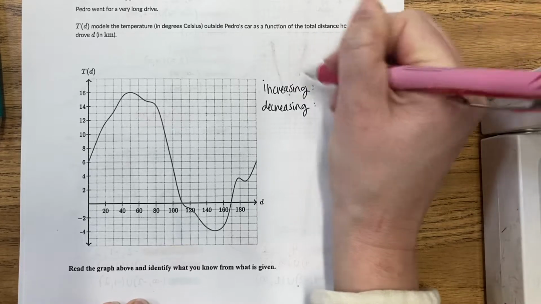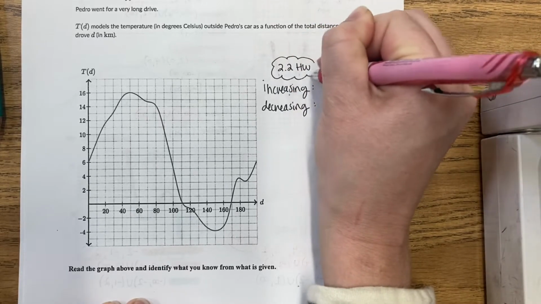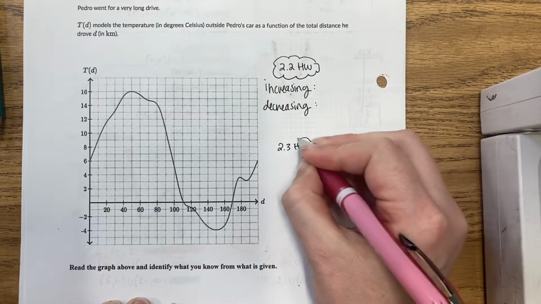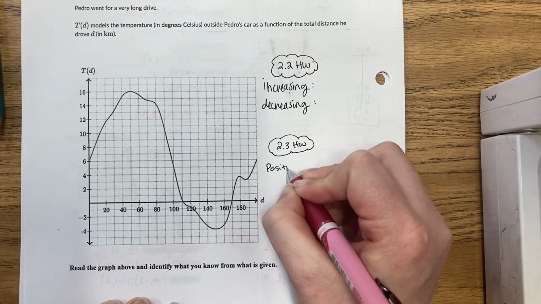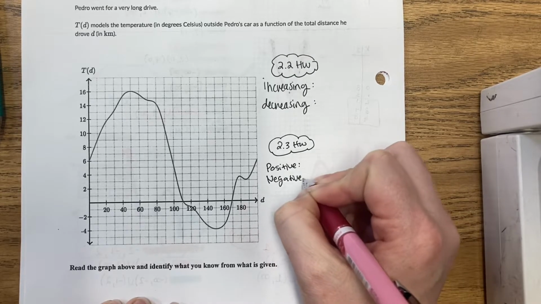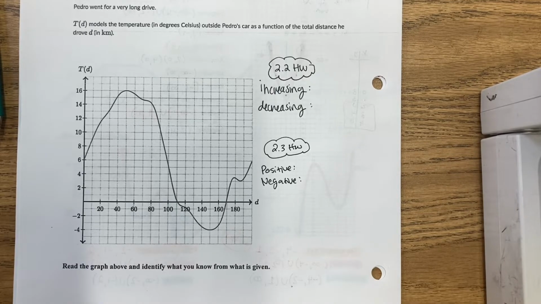These are from 2.2. Now, these are the ones you're going to get messed up with the most. Then we're going to do positive and negative, so you can see the difference. Those are the 4 we're going to evaluate, and then we'll be good.